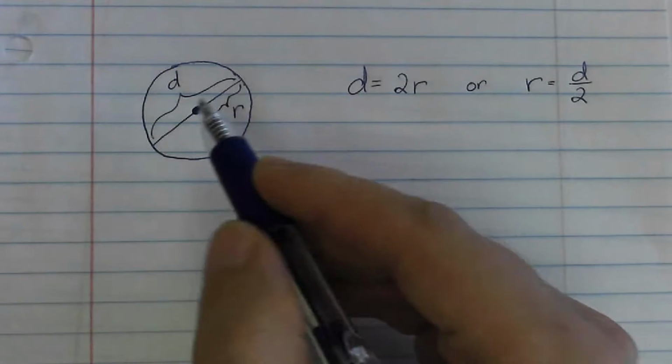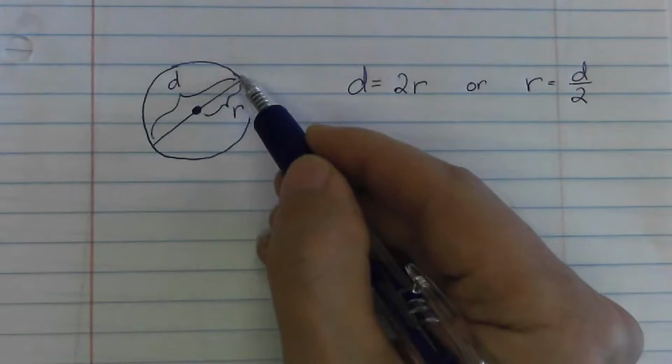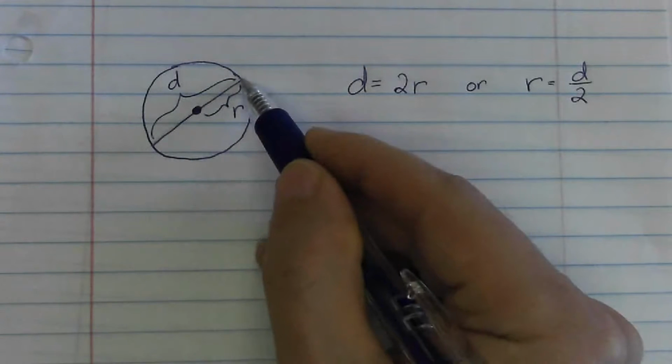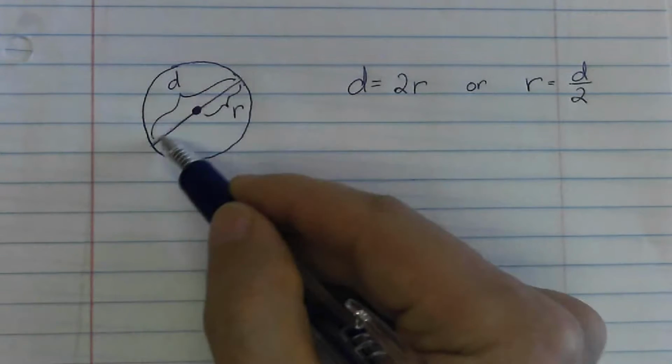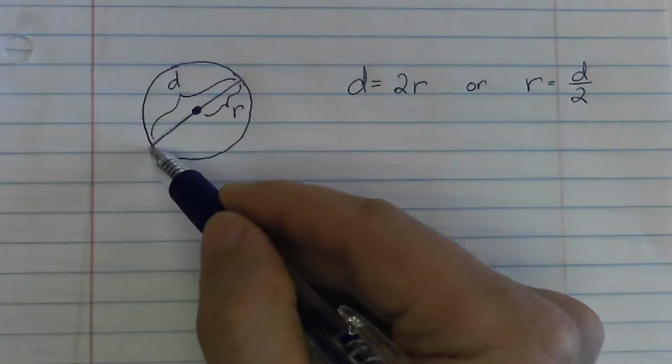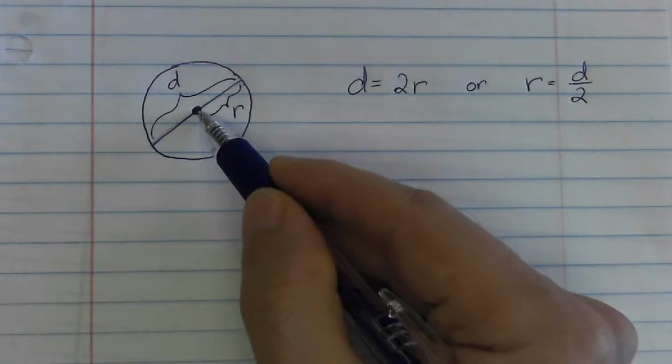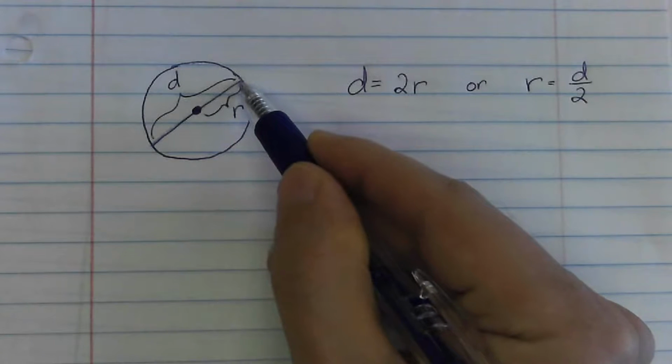So now that we have that out of the way, let's take a look at what diameter and radius actually mean. So here I've got a circle, and I have a line going from one end to the other of the circle, passing through the center. Well, this entire line is called the diameter of the circle, all the way across from one end to the other. The radius is from the center of the circle to the outer edge.